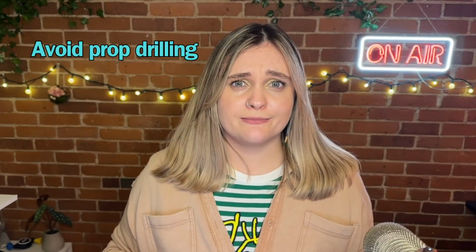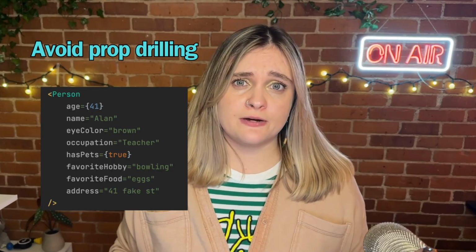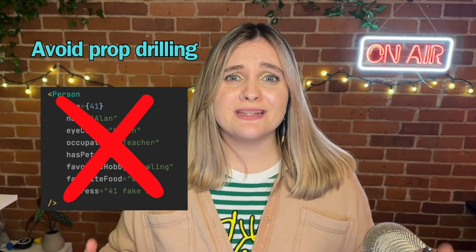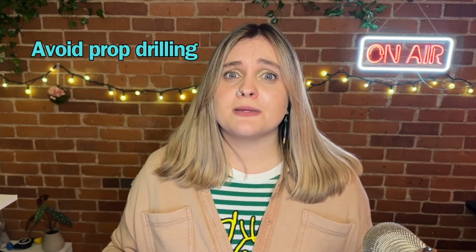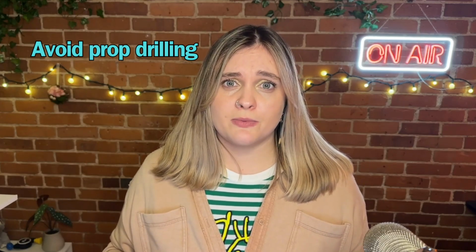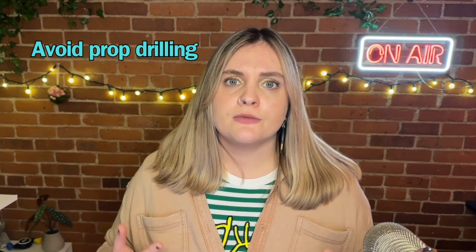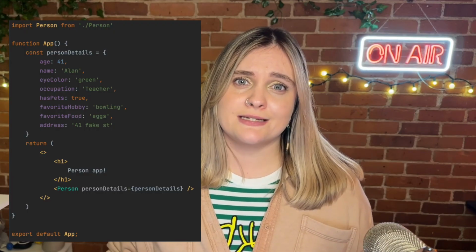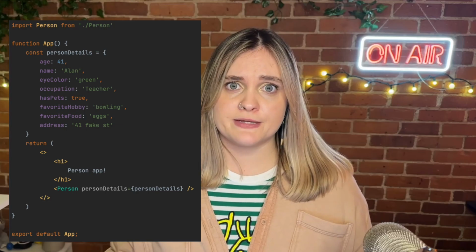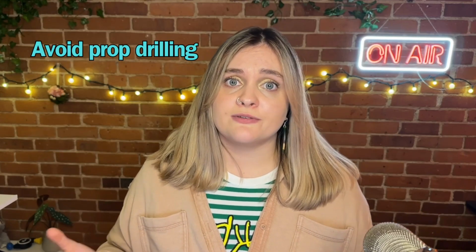Avoid prop drilling. If you're needing to pass down more than 3 or 4 props to a component, you might want to consider a rewrite. The reason for this is because the more props that you're passing down to a component, the more bug prone that component becomes. There are different ways to handle this. Consider potentially passing down an object rather than individual props. That, or it might be time for a rewrite of that component.